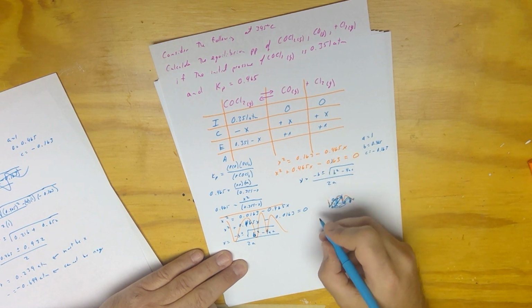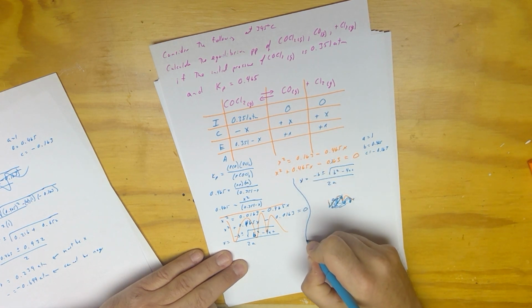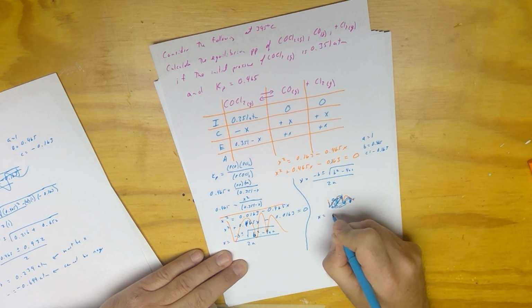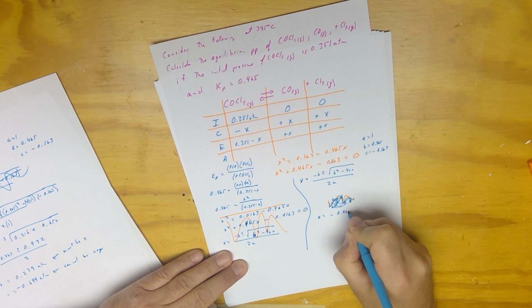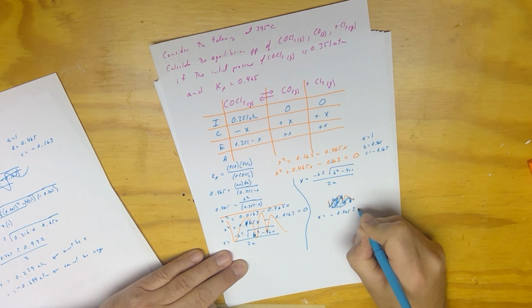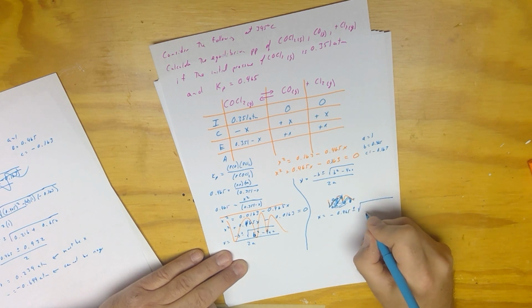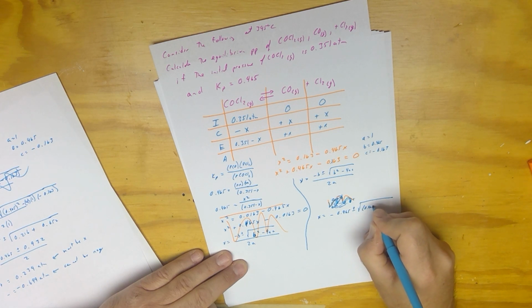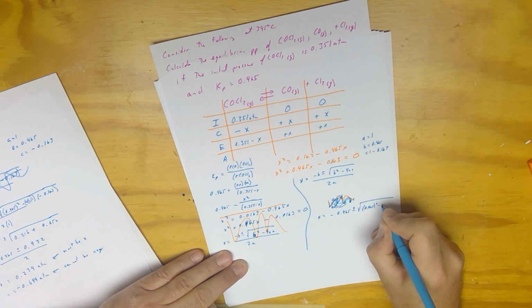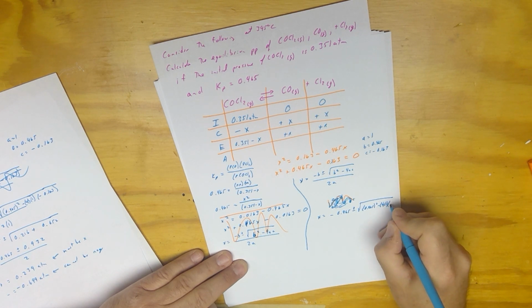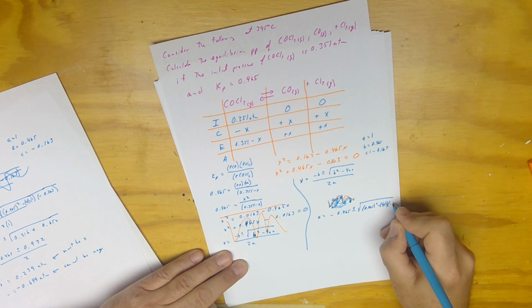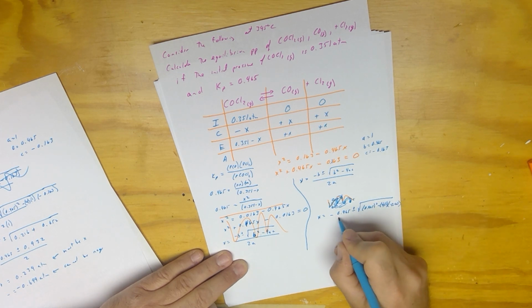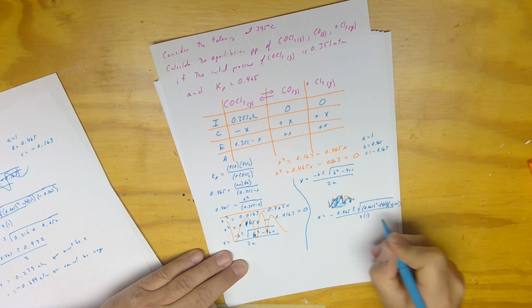So x is going to equal negative 0.465 plus or minus the square root of 0.465 squared minus 4 times 1 times negative 0.163, all over 2 times 1.